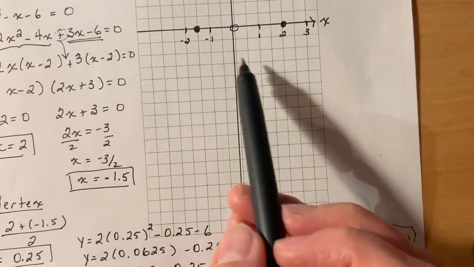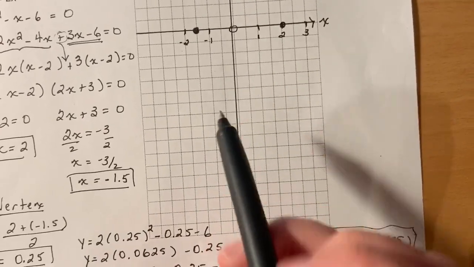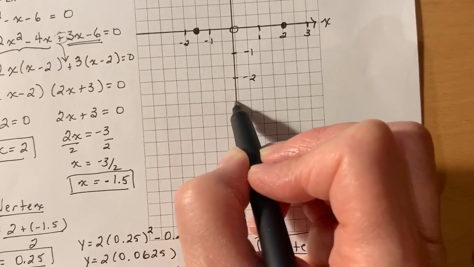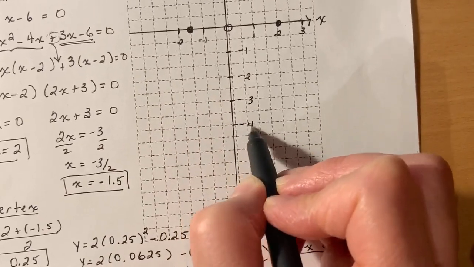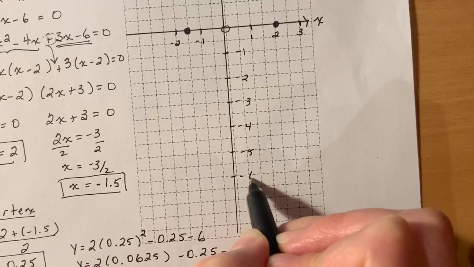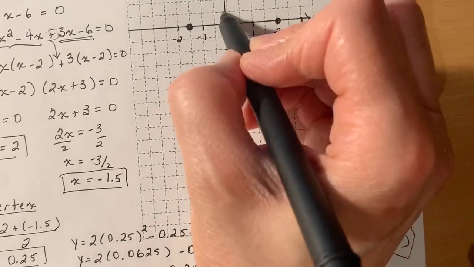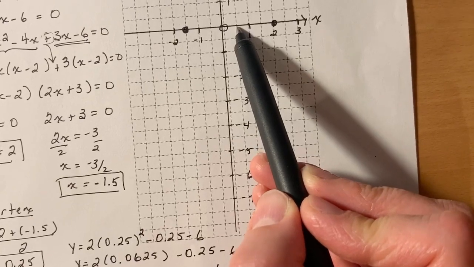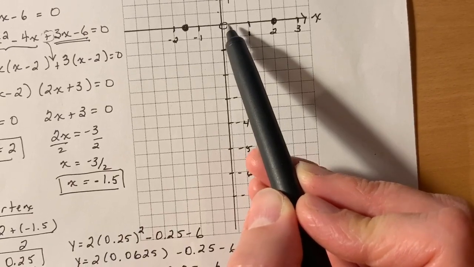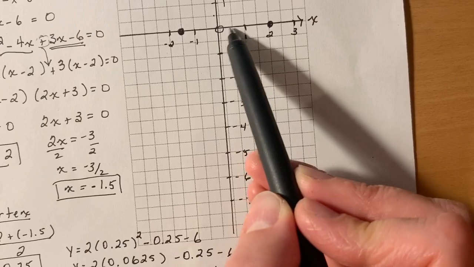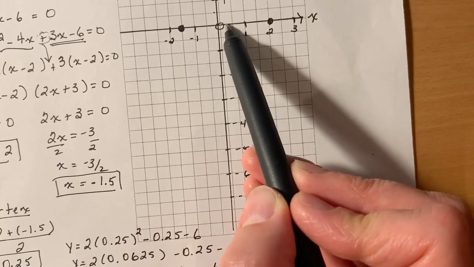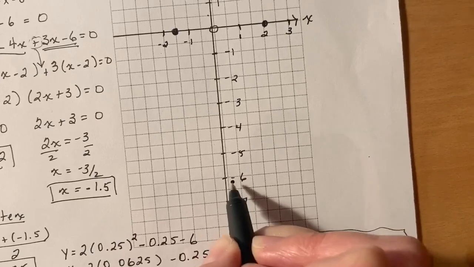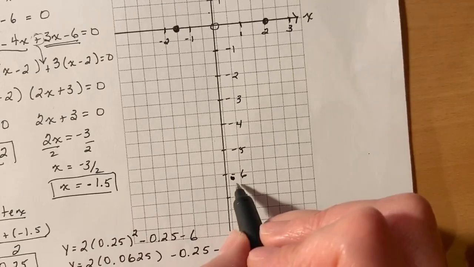Okay, so on my y-axis, I think I'm going to go also by a space of 2. Okay, and I'm going to plot my vertex. So if this is 0.5, I know 0.25 is halfway between 0 and 0.5, and then I'm going to estimate here at -6.125.